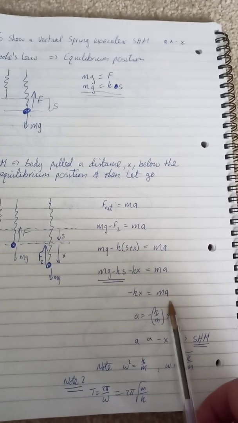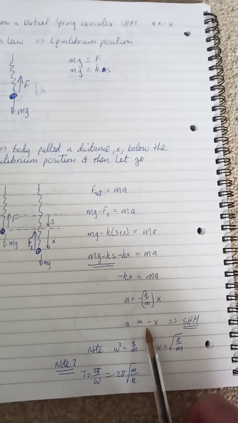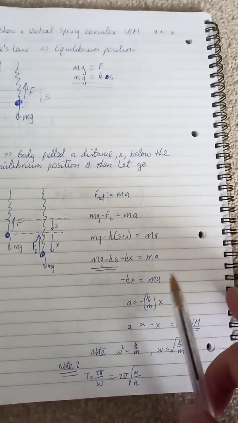We can cancel them. We get minus kx is equal to ma, and when you divide through, you get a is equal to minus k over m times x. So a is proportional to minus x, which shows simple harmonic motion, and that's the job done.